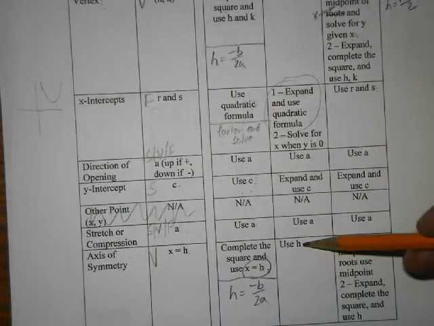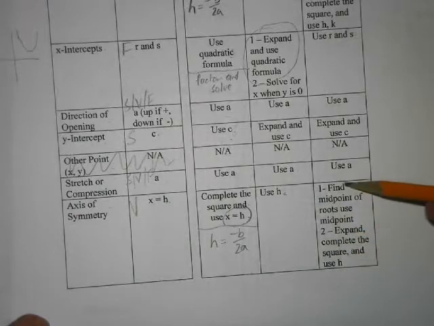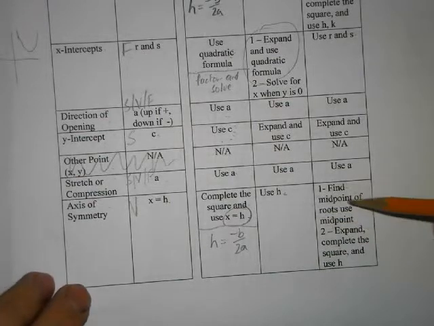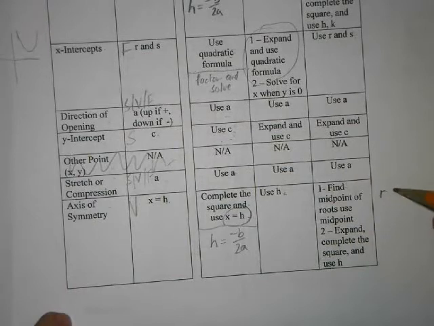H is, if it's in vertex form, you just pick it off. It's H. And if it's the third one, if your equation's in factored form, you want to find the value of H, so it's the midpoint of the roots. So R plus S divided by 2. That's your H value.